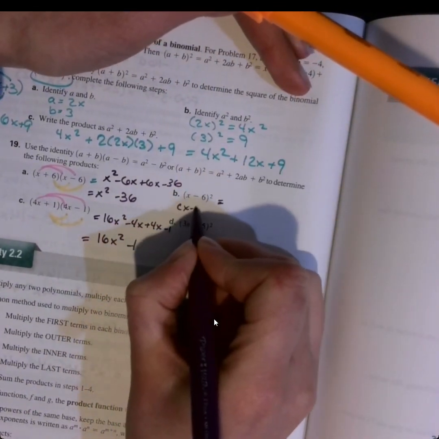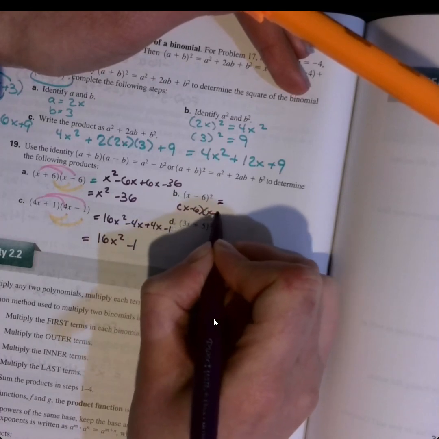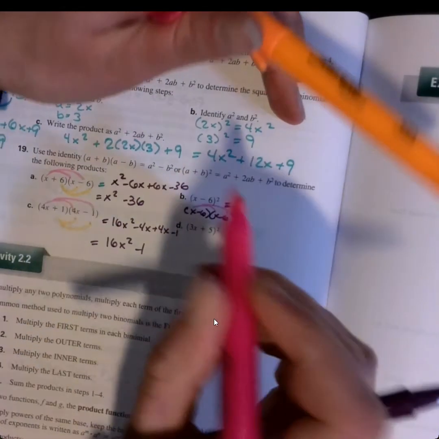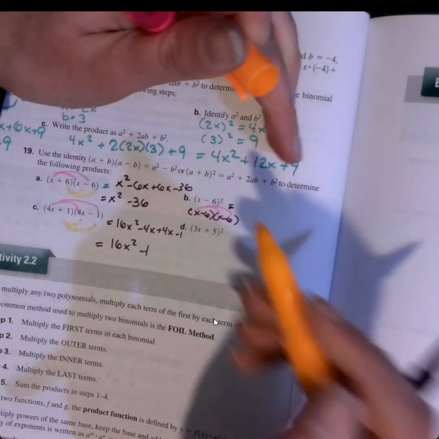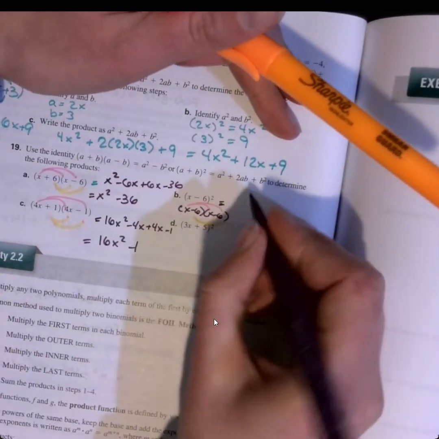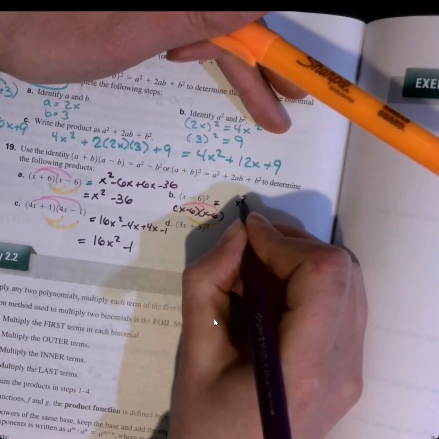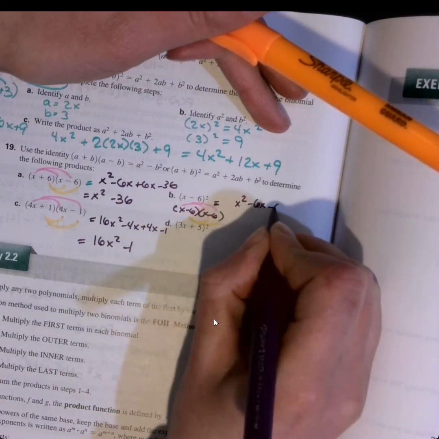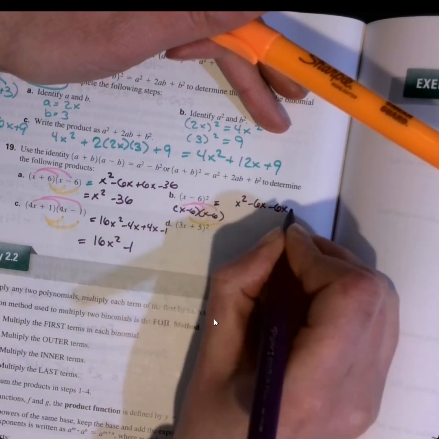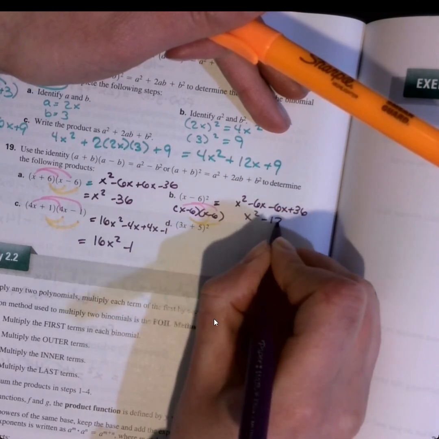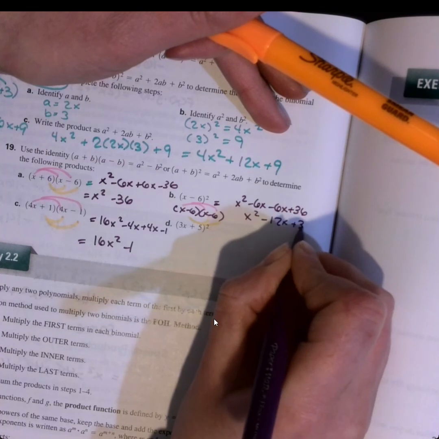So that's x minus 6 times x minus 6. So we're going to take x times x and x times -6, -6 times x and -6 times -6. x times x is x squared. x times -6 is -6x. -6 times x is -6x. And -6 times -6 is 36. Combine like terms. x squared minus 12x plus 36.